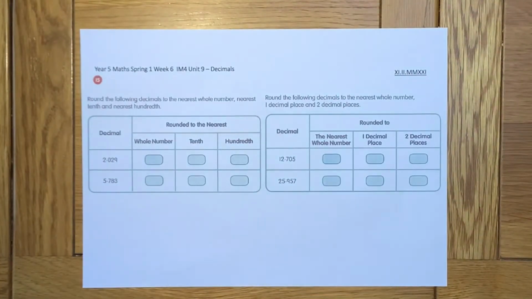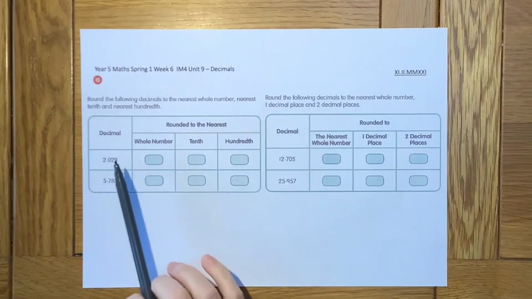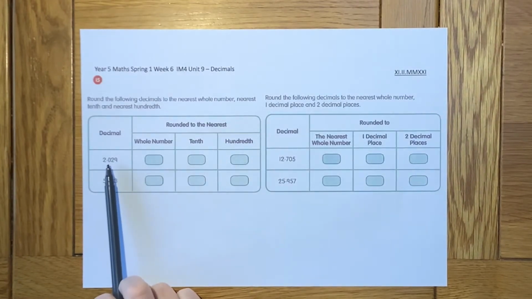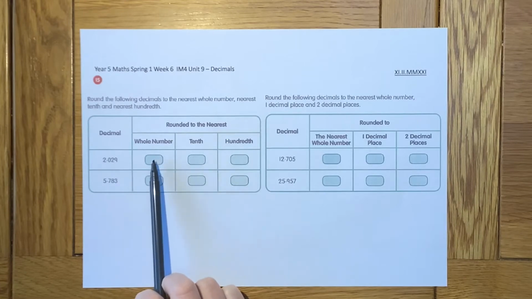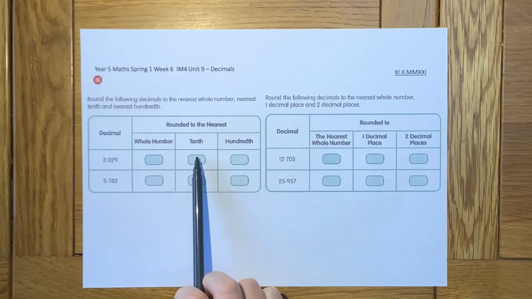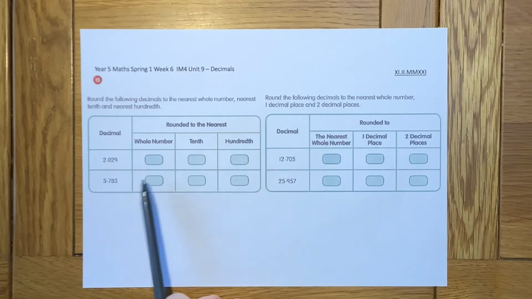So this time, what we're going to do is take the same number and round it to the nearest whole number, then the nearest tenth, then the nearest hundredth. We're going to do it a couple of times.